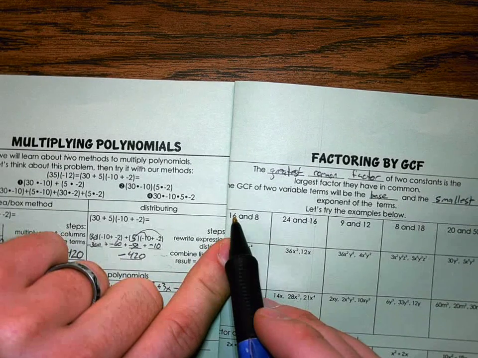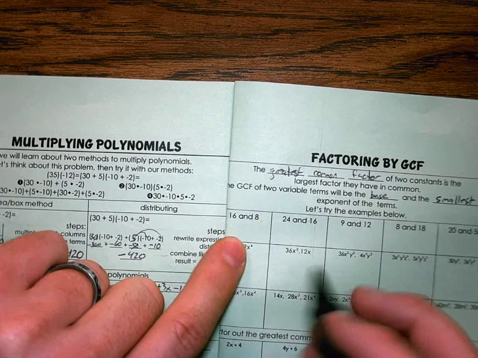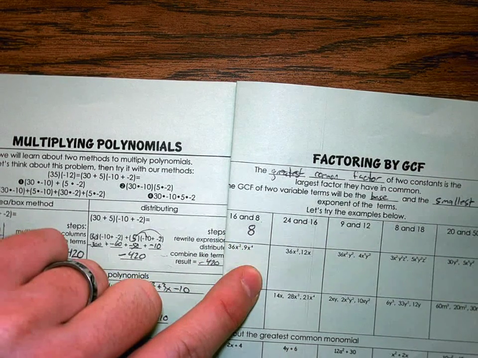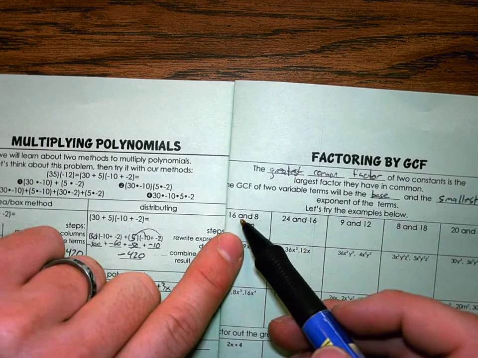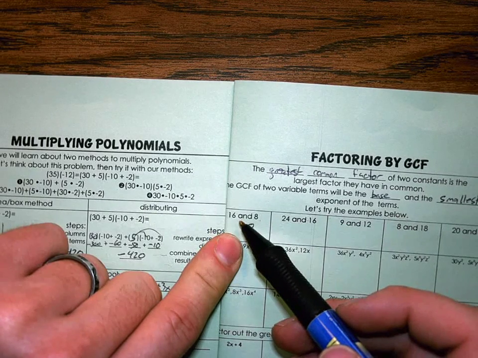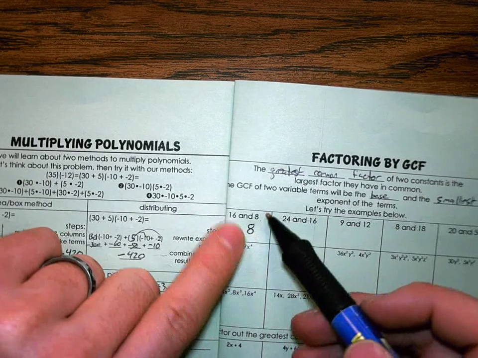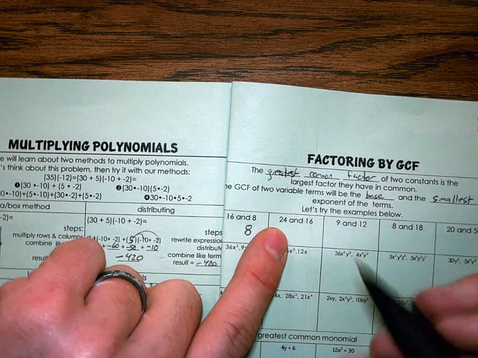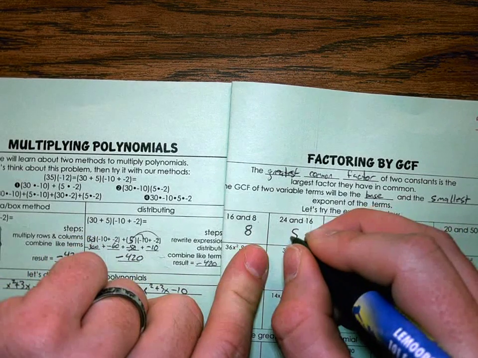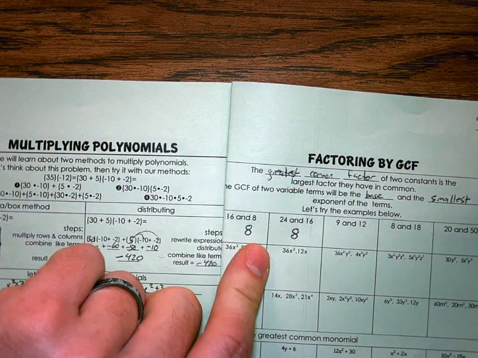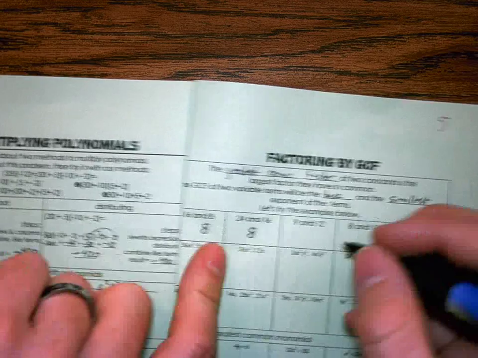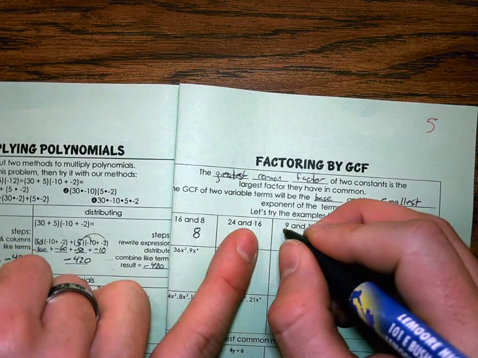So what is the greatest common factor of 16 and 8? It'd be 8. 8 goes into itself and 8 goes into 16. It's the greatest common factor between the two of them. 24 and 16. 8 again, right? Where I'm coming up with these numbers, I'll do on the next one.